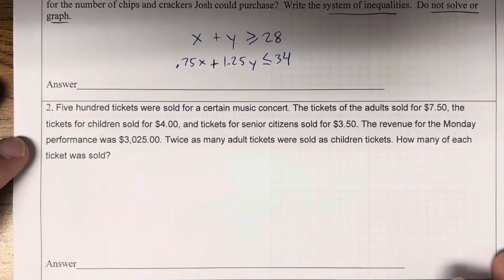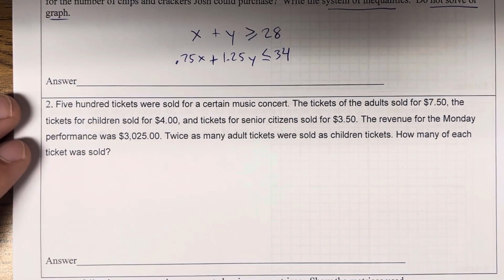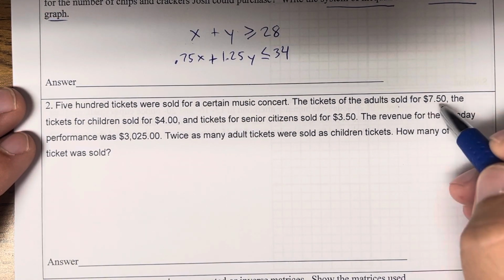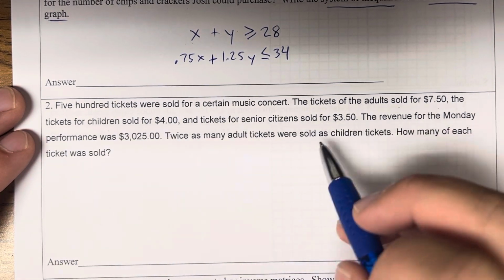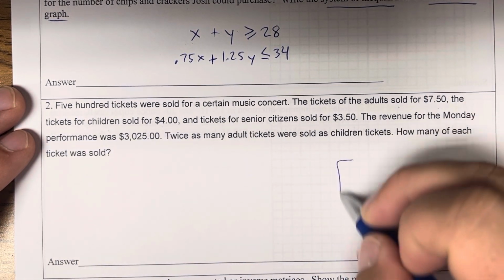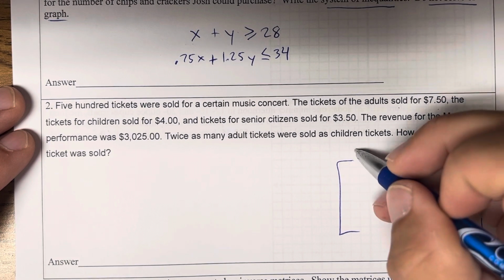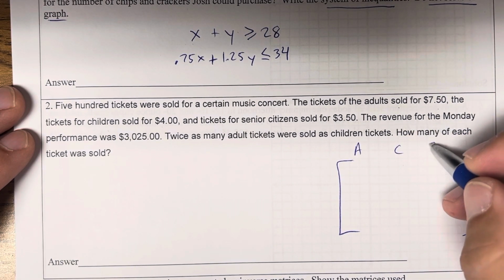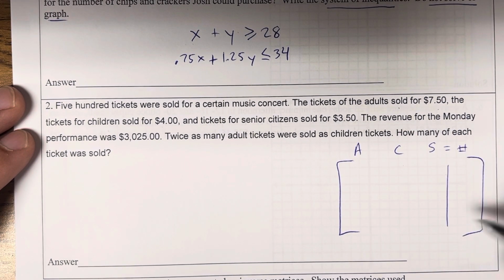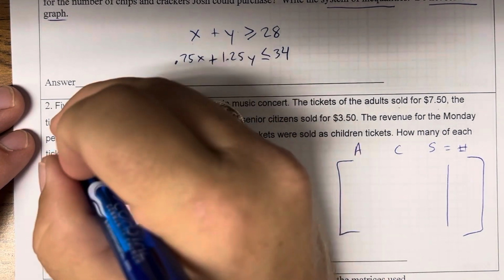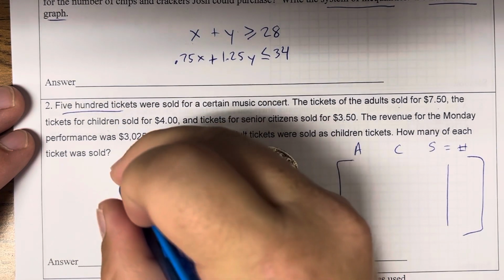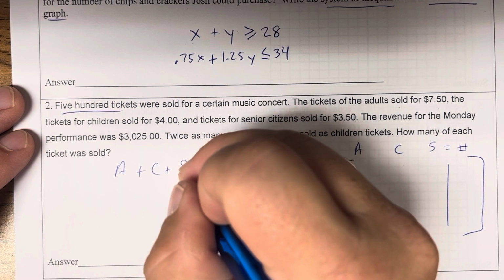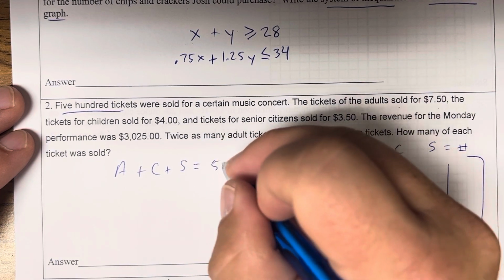Number two, 500 tickets were sold for a certain music concert. The tickets of the adults cost $7.50, children $4, senior citizens $3.50. So those are our three variables: my adults, my children, and my senior citizens. I've got 500 tickets sold, so the number of adults plus the number of children plus the number of senior citizens is equal to 500.